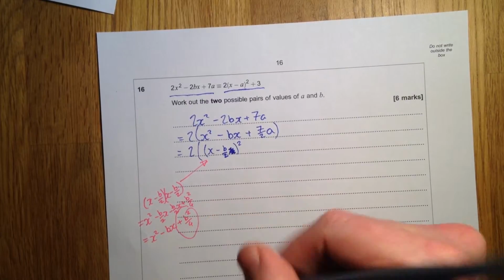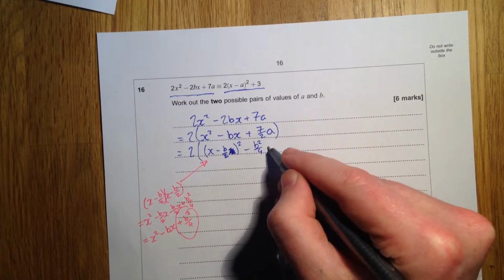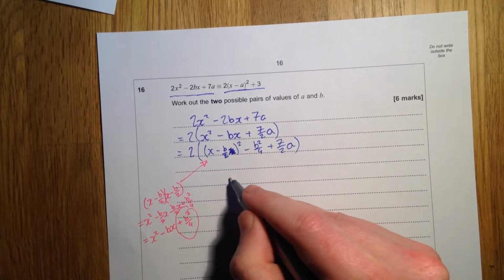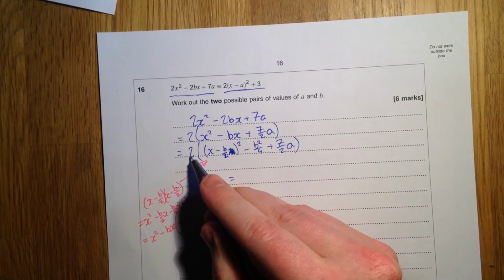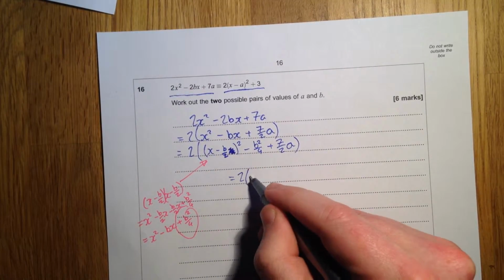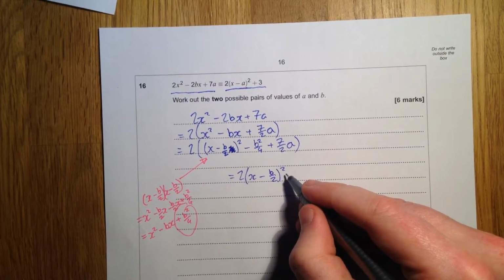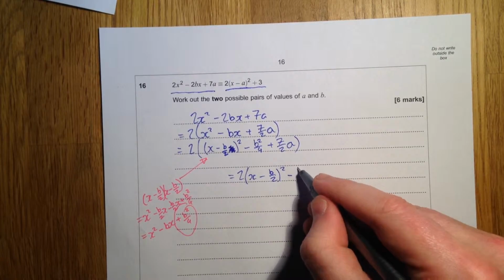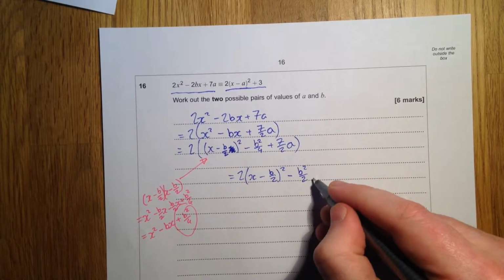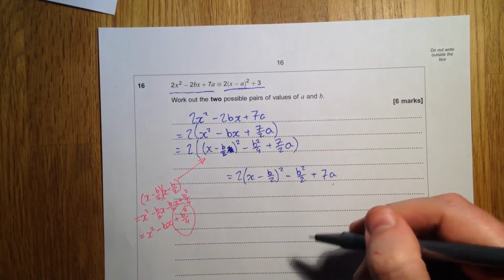So we don't want this b squared over 4, so we're going to take away b squared over 4 to make up for that. This plus 7 over 2a stays where it is. Now we're going to get rid of that, times everything in here by 2. So 2 goes on the outside of this bracket, and 2 gets multiplied by that. Now that is going to be b squared over 2 rather than 4, so it'll be 2 quarters, so it'll be 1/2. And this becomes 7a, so timesing it by 2 again gets me 7a back.